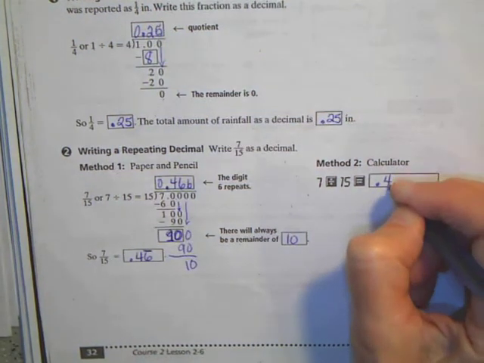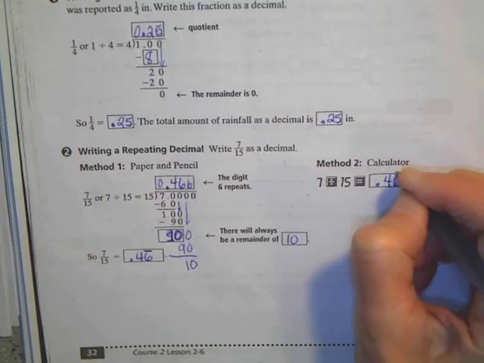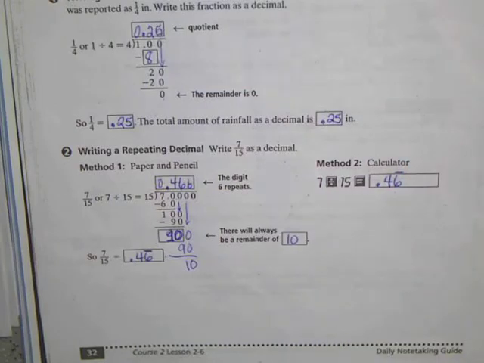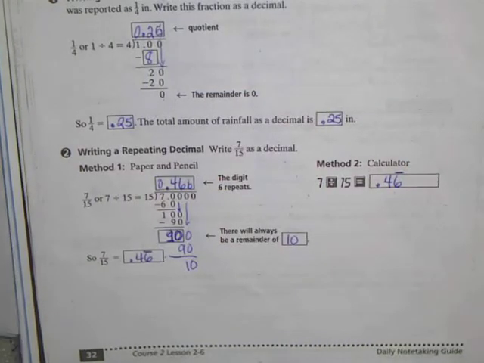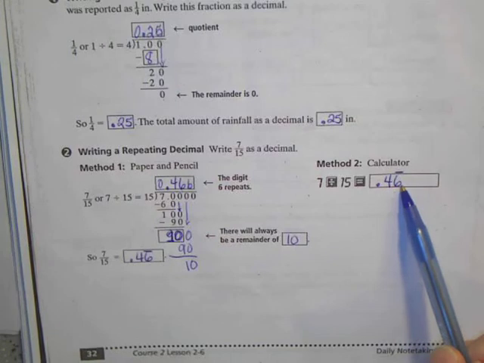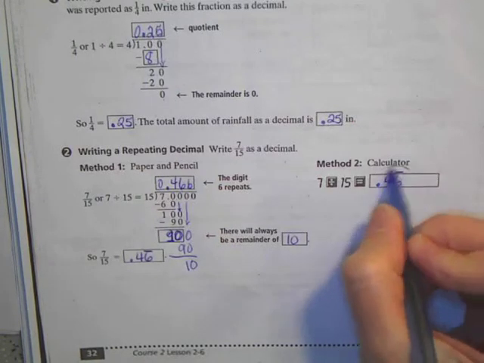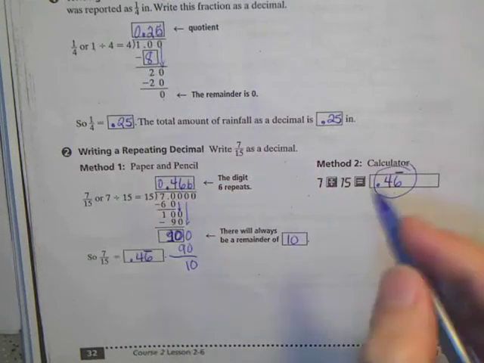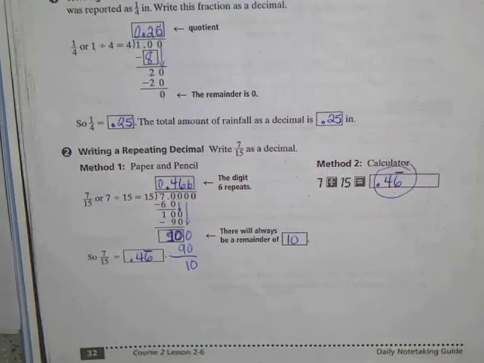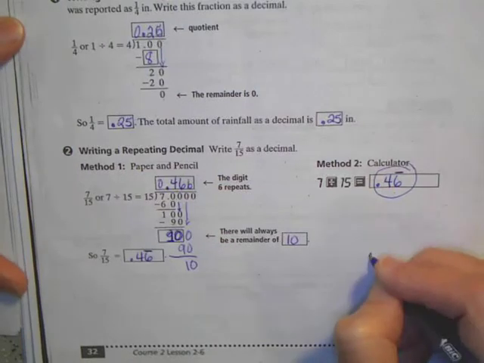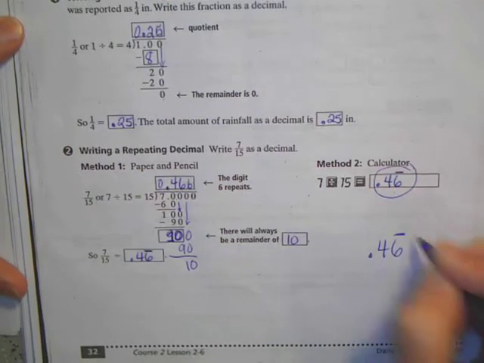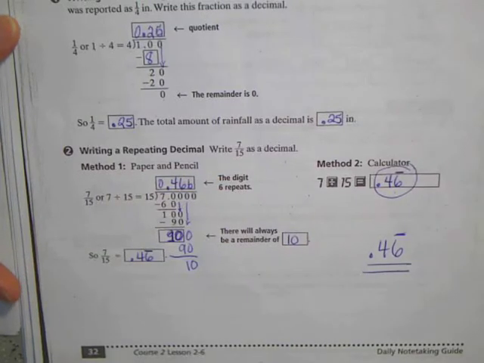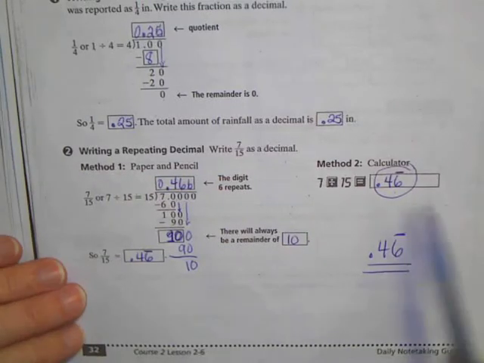So again, you're going to get 0.46, where the 6 repeats over and over again. So we would write that as 0.46 with a bar over the 6. Only one 6 is necessary, and you really don't want to put a bunch of 6s and then put a bar over those 6s. So 0.46 with the 6 repeating is what we're looking at here in either method. You should be able to do both.